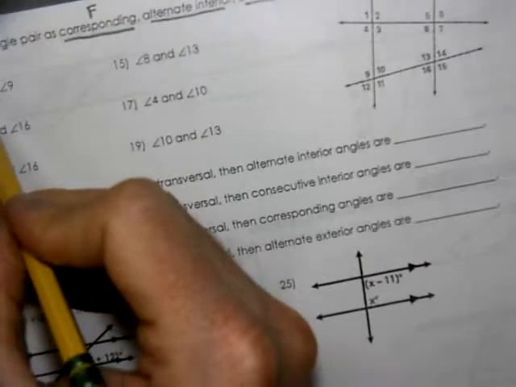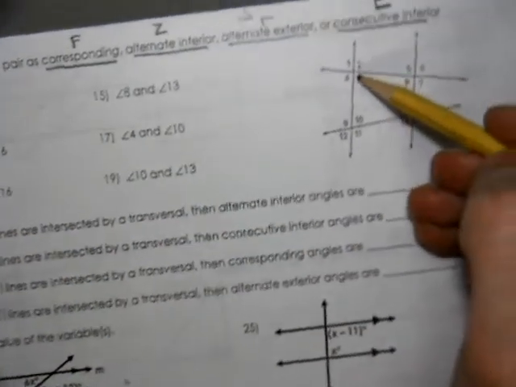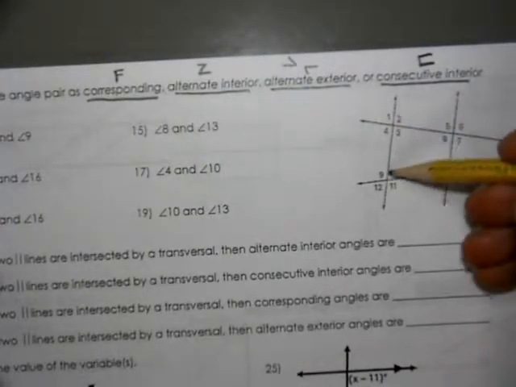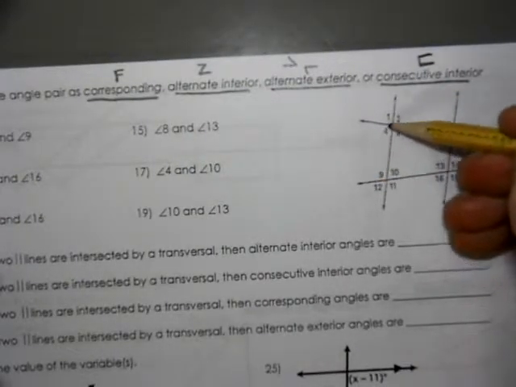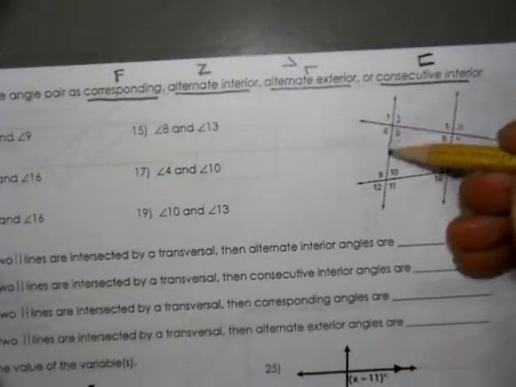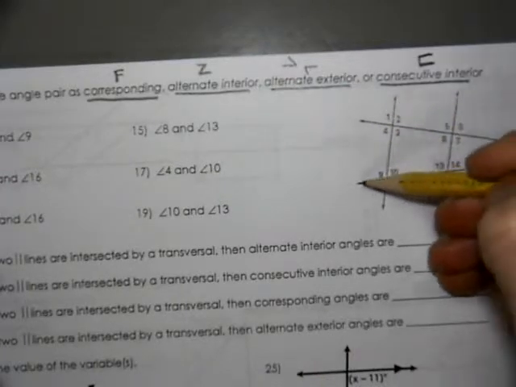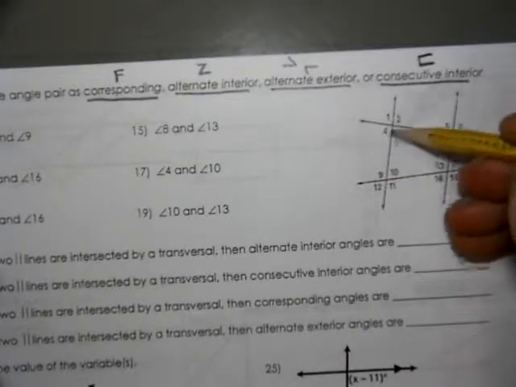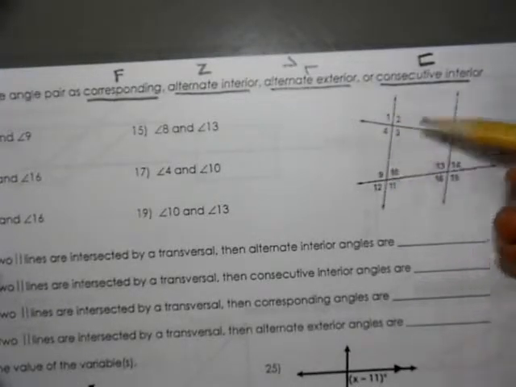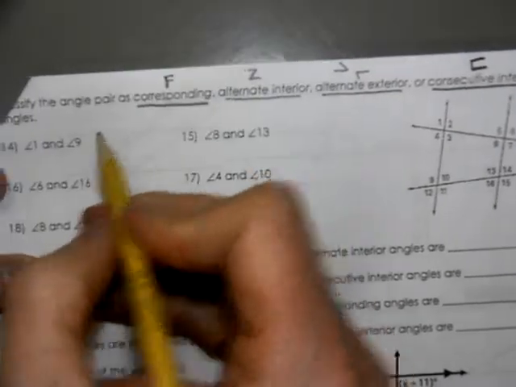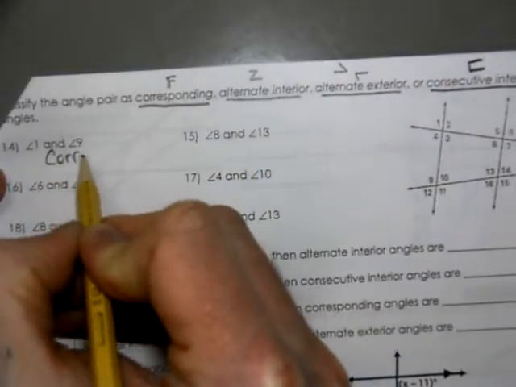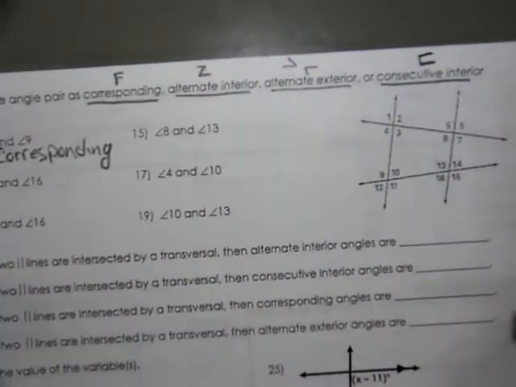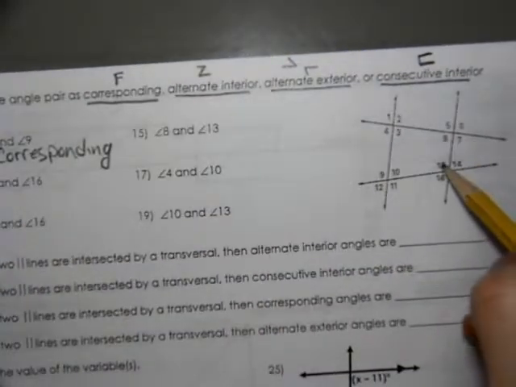Let's look at angles 1 and 9. There's 9, and there's angle 1. That would form an F shape. So they're both on top and to the left of the vertex. So that's called corresponding. Eight and 13.